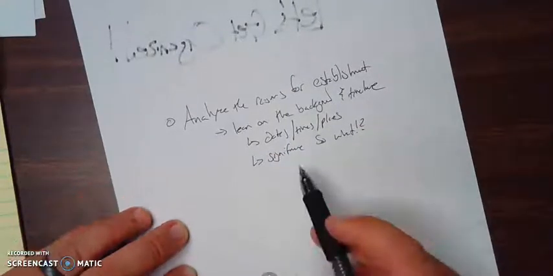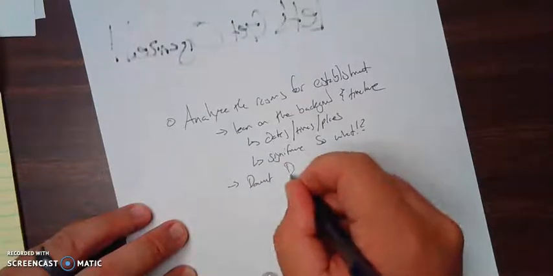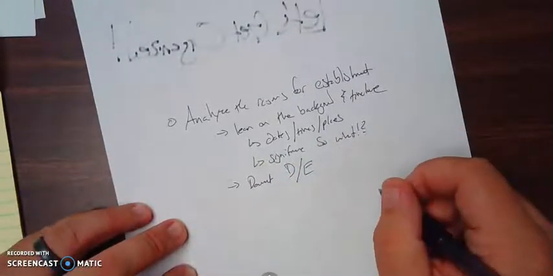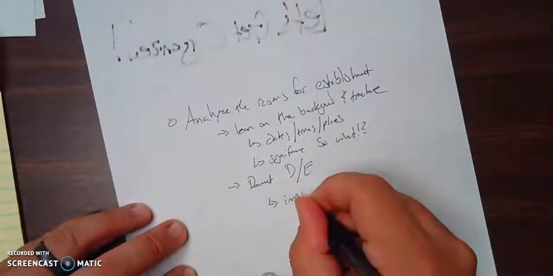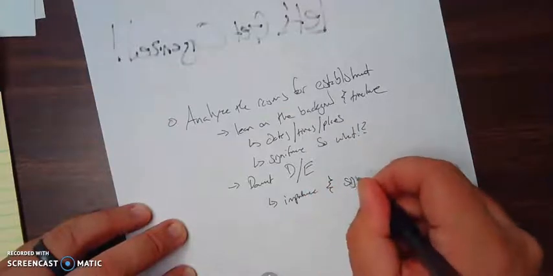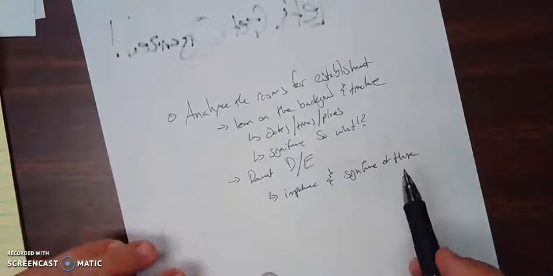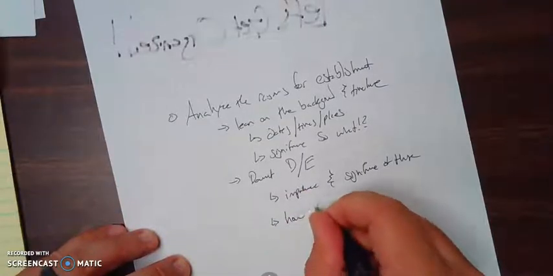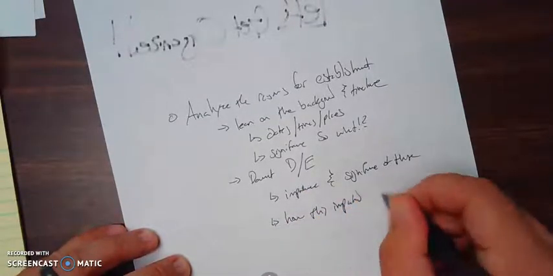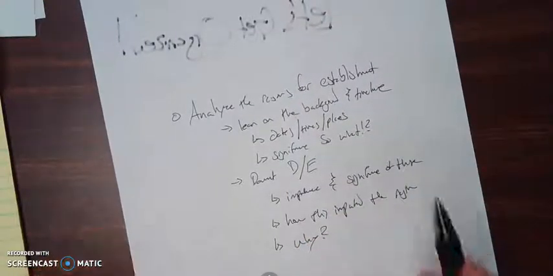Put a question mark there too. If you recall, document D and E laid out some of the reasons for the establishment, so I'm going to reflect on the importance and significance of those. And then how this impacted the region, not forgetting the why, the what, thinking about that.